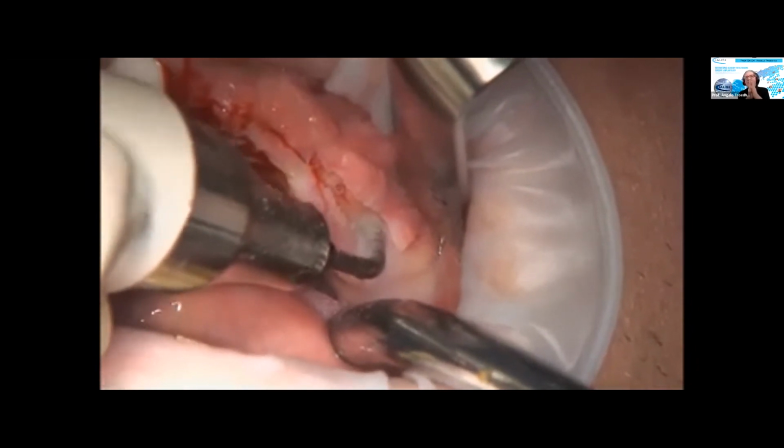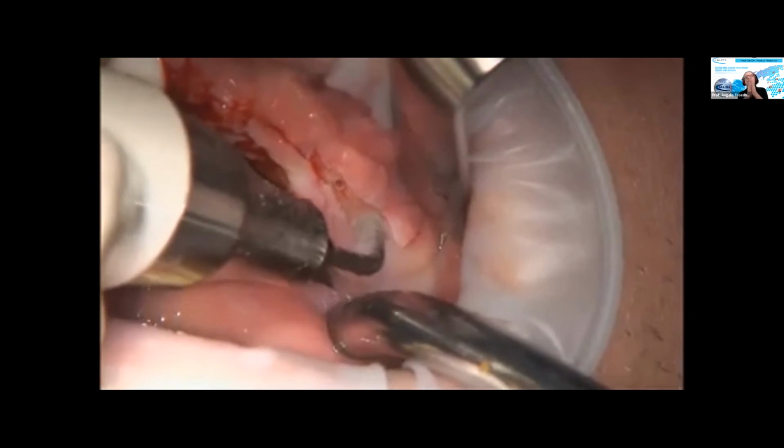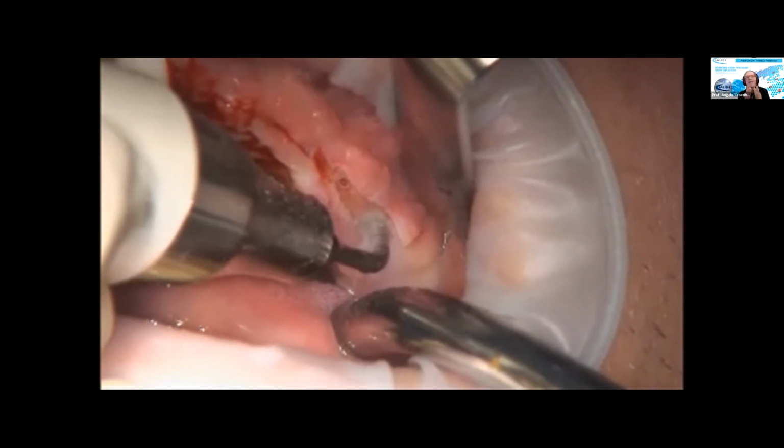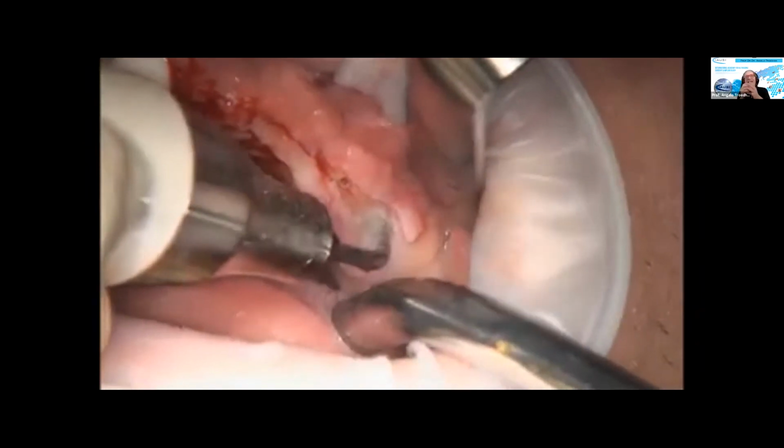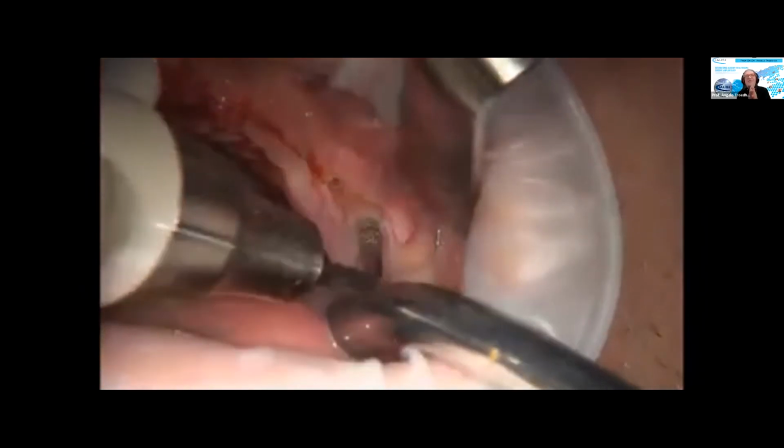And you see, for you, it might seem now so slow. Oh my God, nothing is happening. There is no bleeding. The sound is like calculus removal. Of course, you have to be careful.